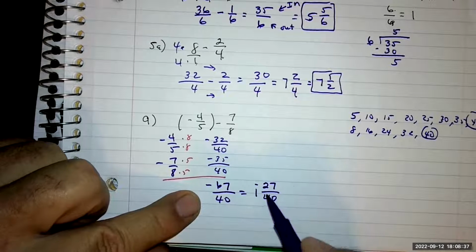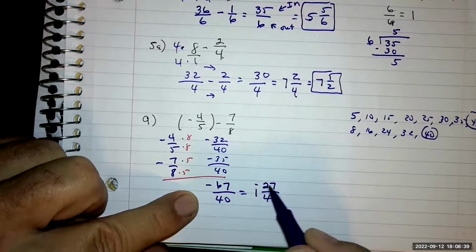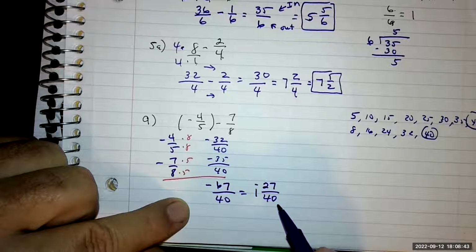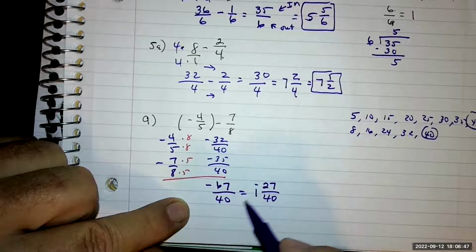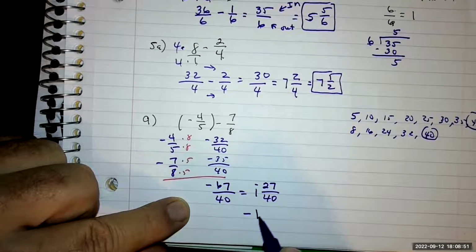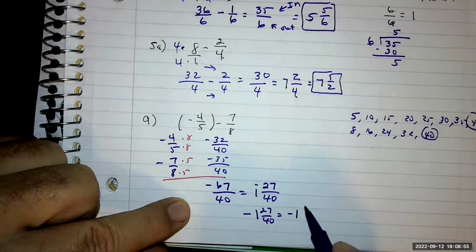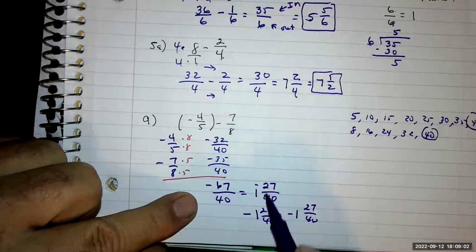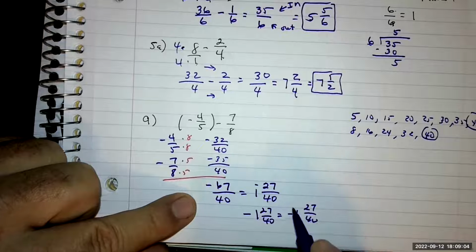Now, I got to try to see if I can reduce this. And this is a multiple of 3s, and this is a multiple of 5 and 10s. And so this is not going to reduce. So my answer here is actually a negative 1 and 27 over 40. Let me rewrite that. Negative 1, 27 over 40. Even though this is negative, it makes the whole thing negative here. So this is my answer right here.